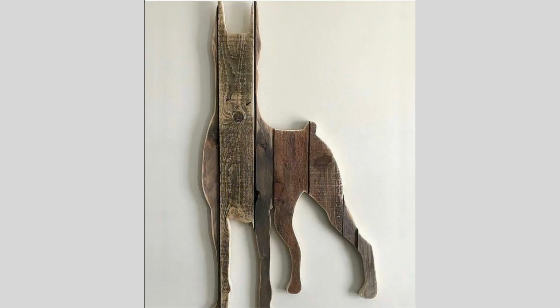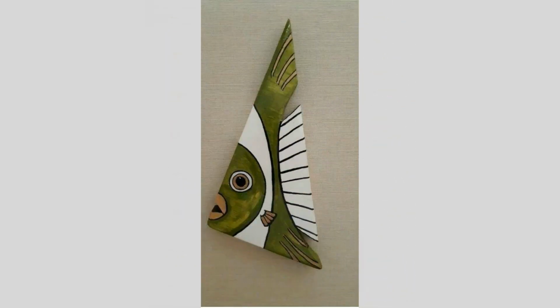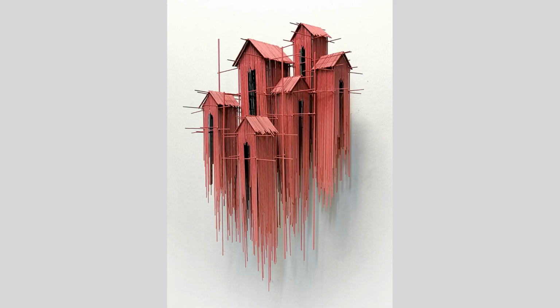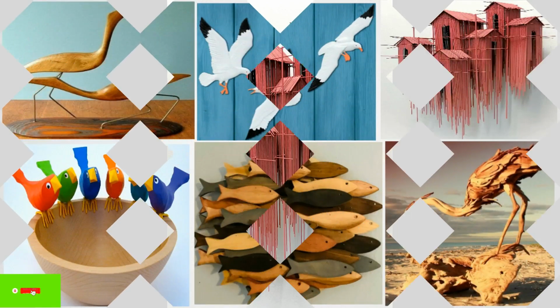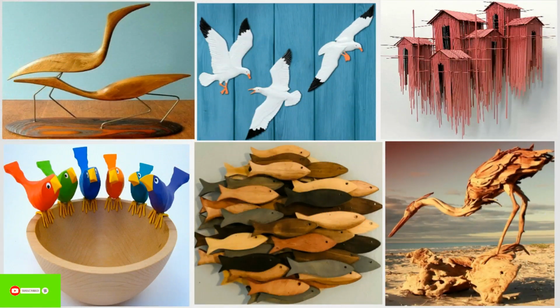Step 11. Experiment with techniques. Try out different artistic techniques that align with your concept. Layering, use transparent materials to create depth. Collage, combine different media for a mixed media approach.